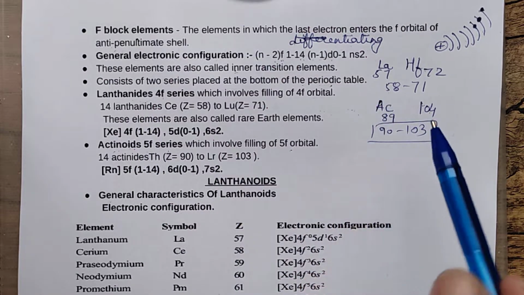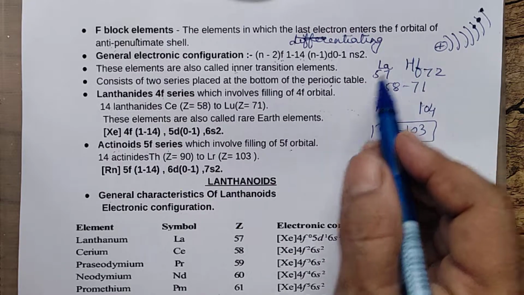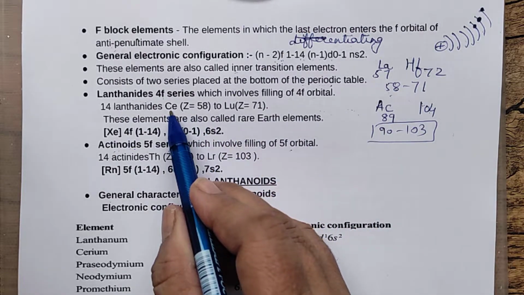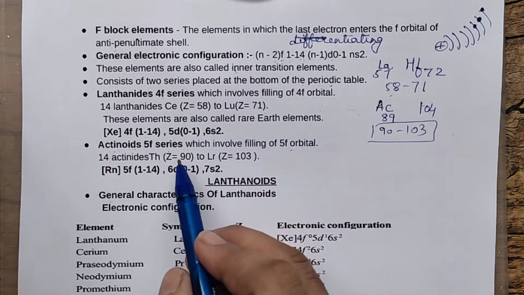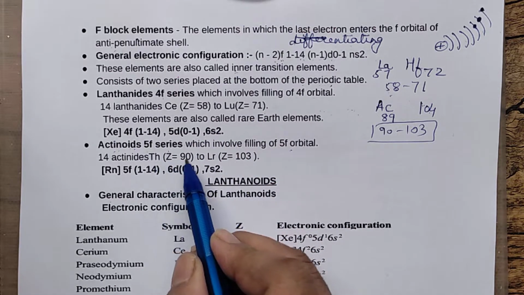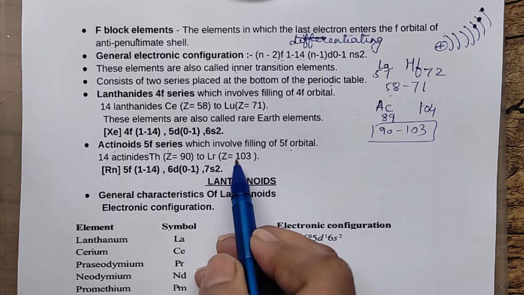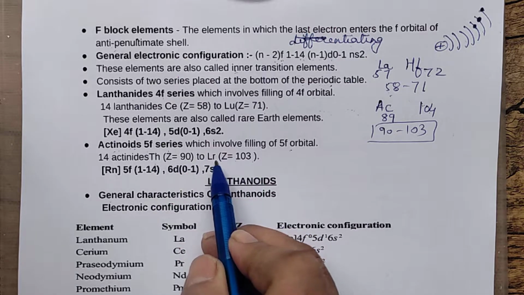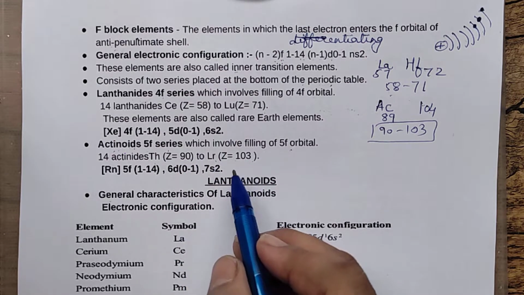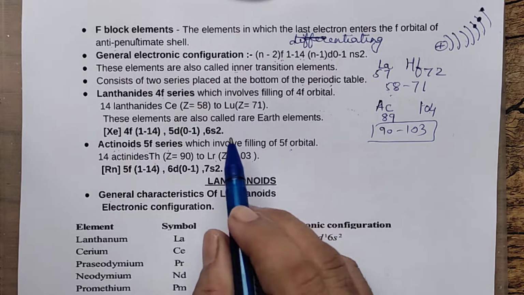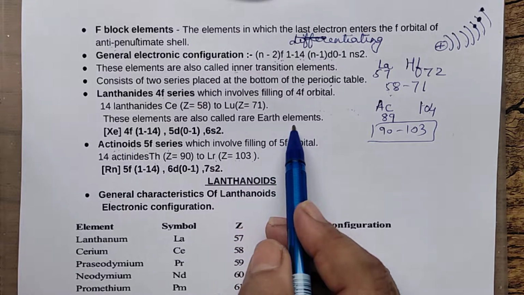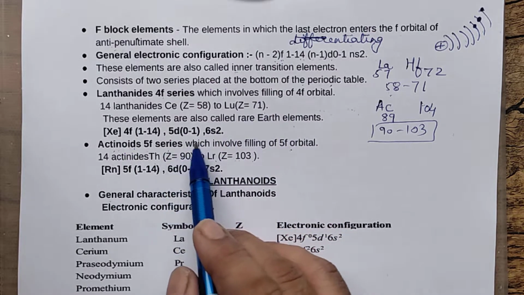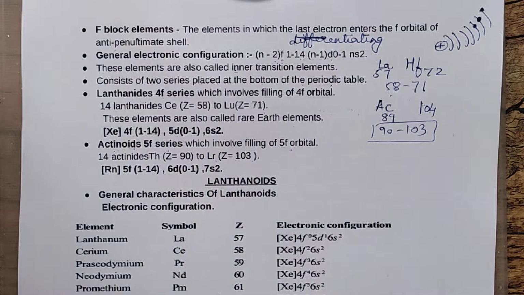As I said, atomic numbers 58 to 71 are lanthanides. So 58 is cerium to lutetium, atomic number 71. And actinides are from atomic number 90, thorium, to 103, that is lawrencium. So 14 actinides and 14 lanthanides. Another name for lanthanides is rare earth elements. And all the actinides are radioactive elements.